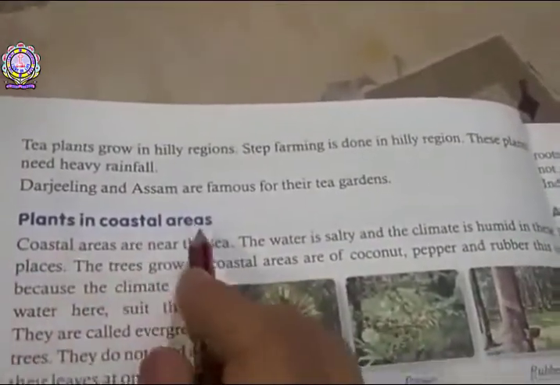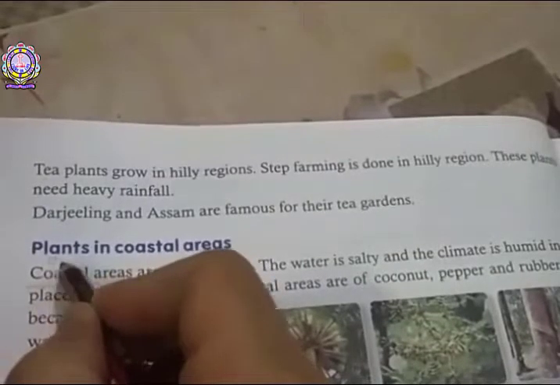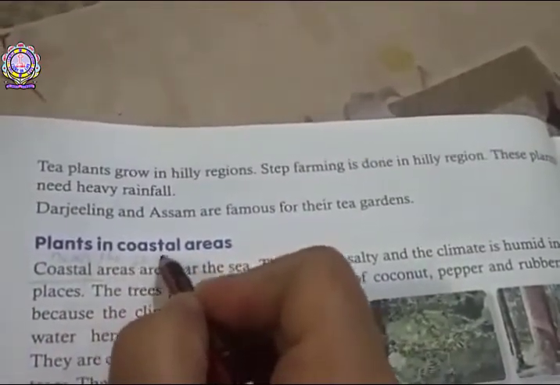Plants in coastal areas. Coastal areas are near the sea. Coastal means near the sea. Write the meaning: near the sea. The water is salty and the climate is humid in these places. The trees that grow in coastal areas are coconut, pepper and rubber. This is because the climate and water here suit them.